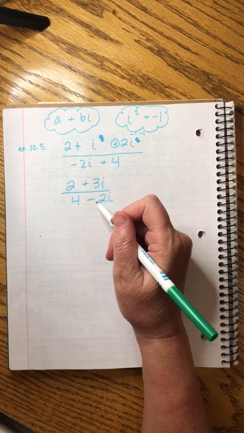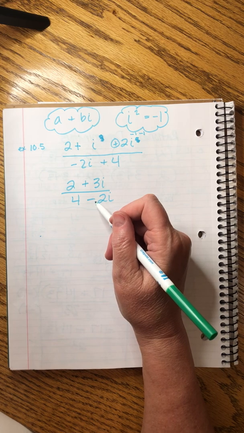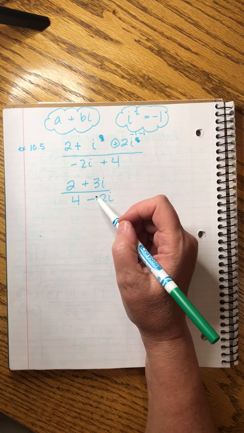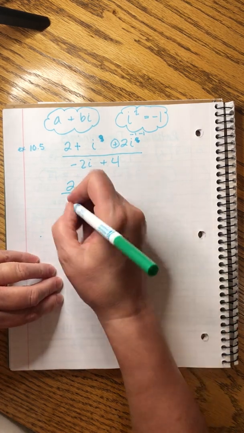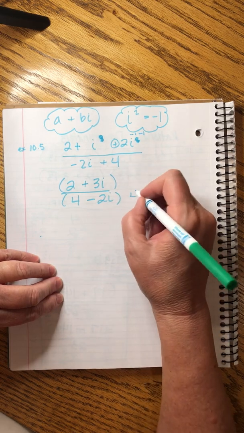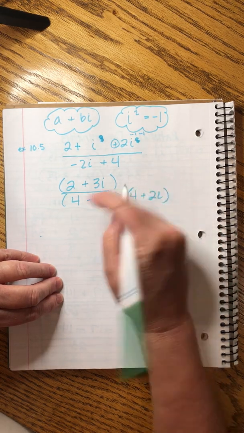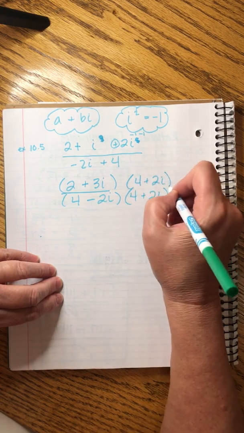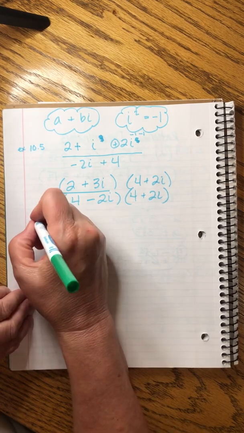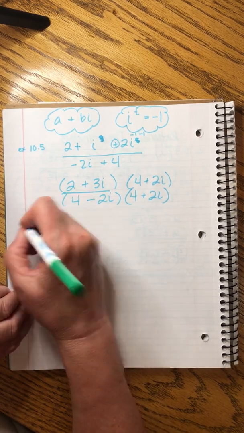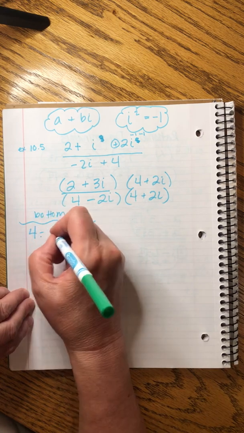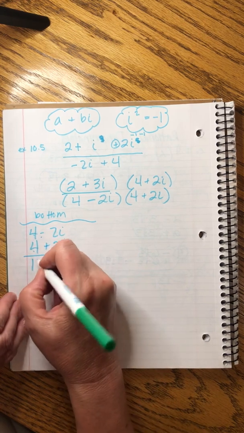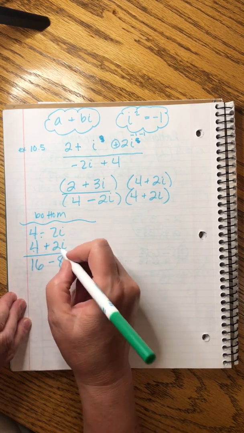Now, we have the same thing down here. We typically want to have a rational denominator rather than imaginary numbers. So we use the very same technique as before, the conjugate. 4 plus 2i. Same terms, change the sign. Top and bottom have to be the same. Okay? Again, let's do the bottom first to make sure that the conjugate did its job. 4 minus 2i, 4 plus 2i. 4 times 4 is 16, minus 8i. Here comes the beauty.